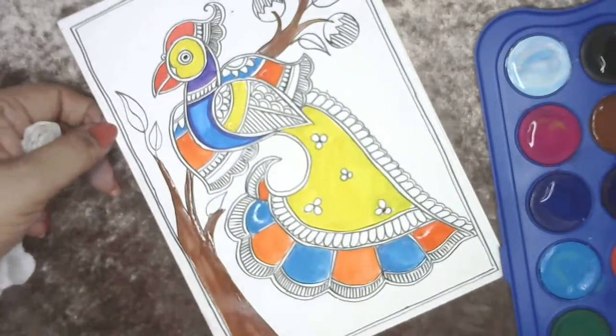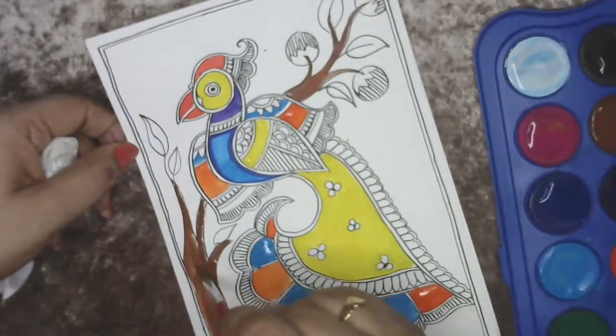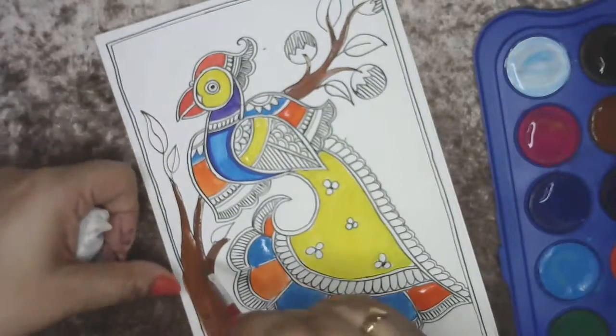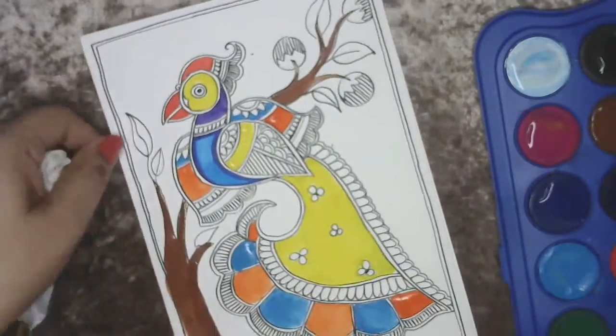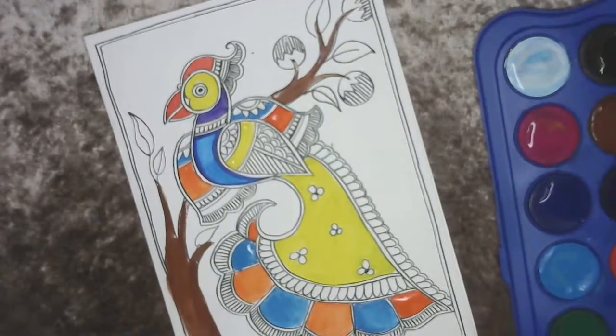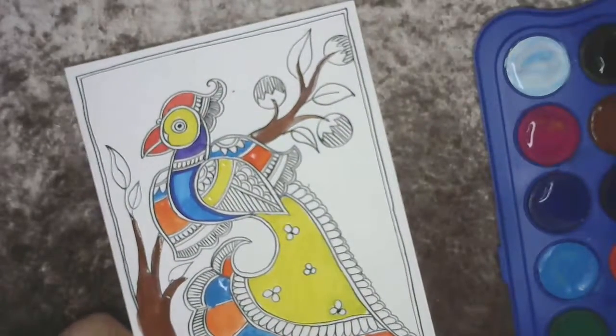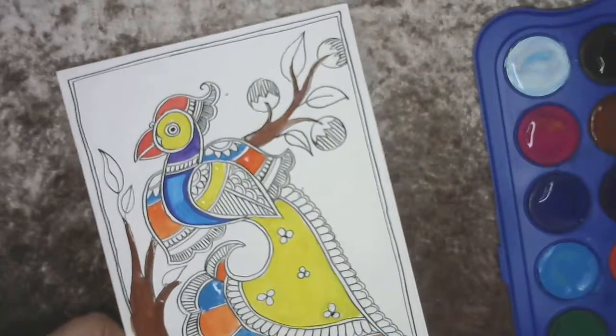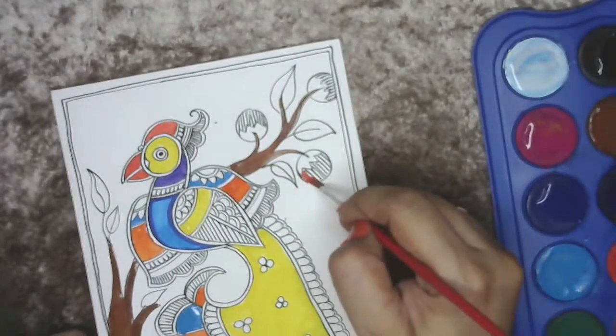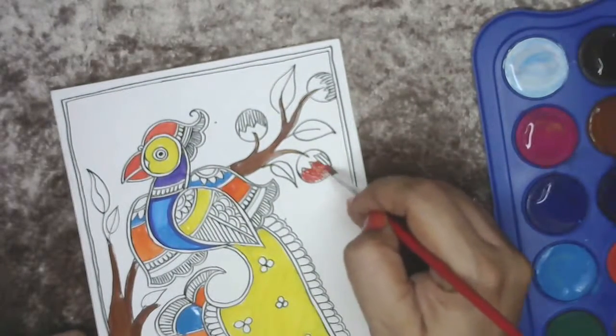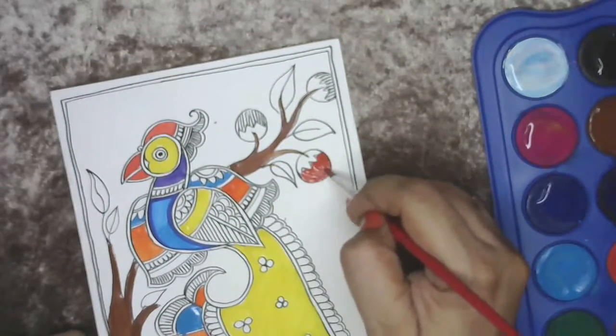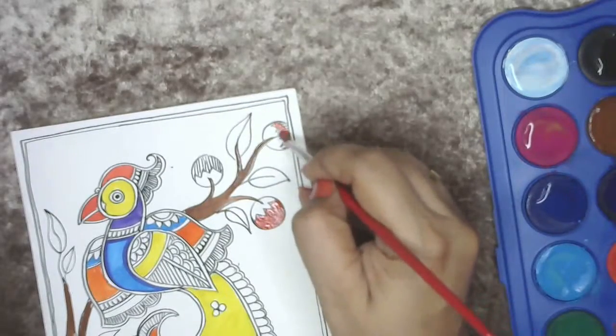Madhubani can be very simple, and it can be very, very elaborate also. I'll show you a few of the examples of how we go about it. Now, this is my picture. I'm just coloring a few of these fruits.